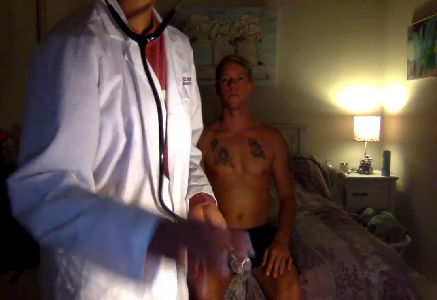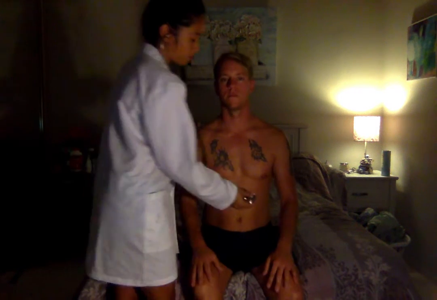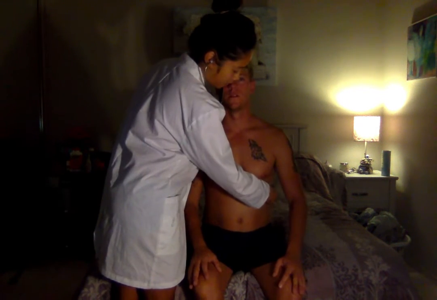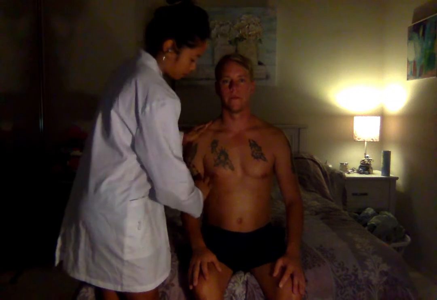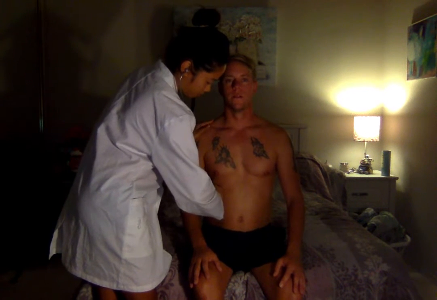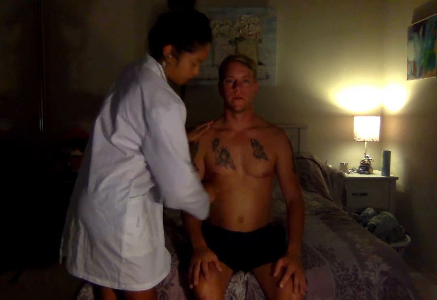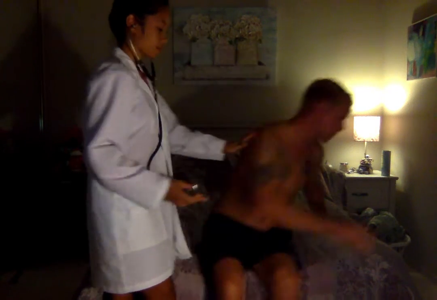And then I'm also making sure I check for the lateral aspect. Good. Okay, deep breath. Good. And then now I'm going to check your back.